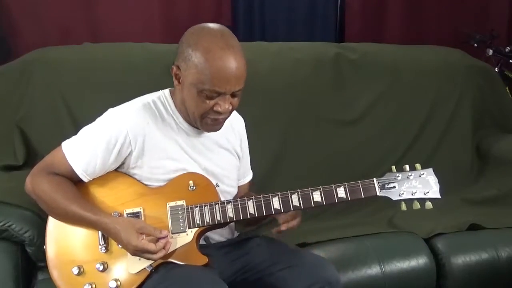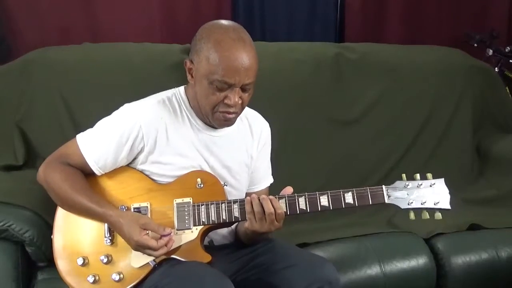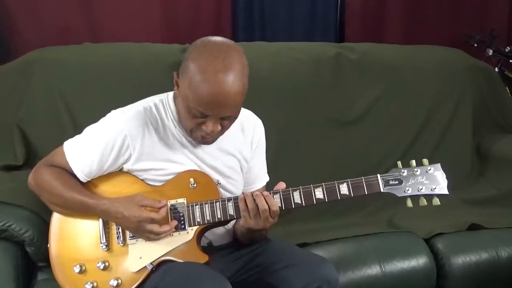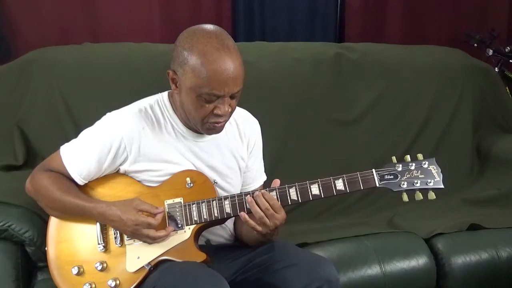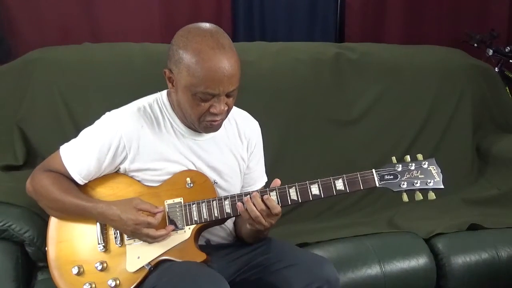So what I do, I'm going to raise the second of the major pentatonic scale, and that will give me a minor third. So it will be 1, 2, sharp 2.